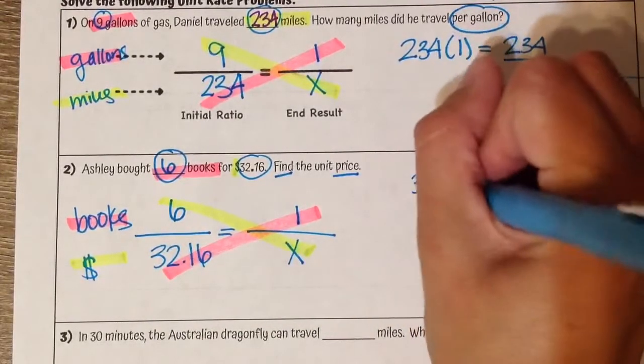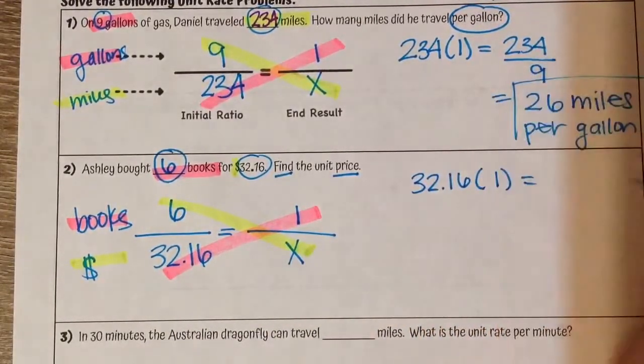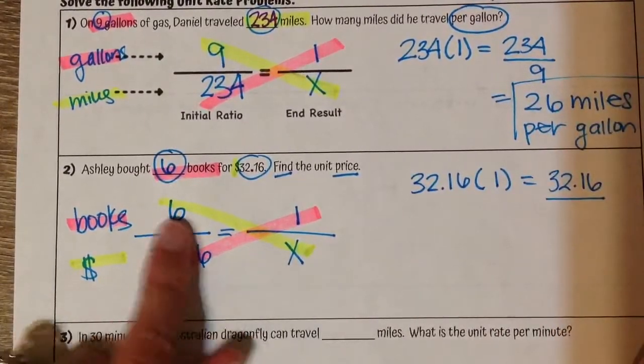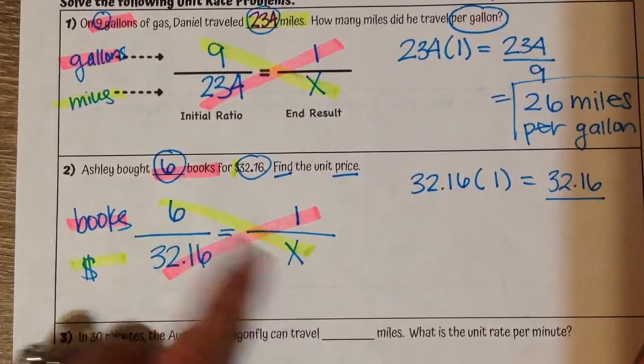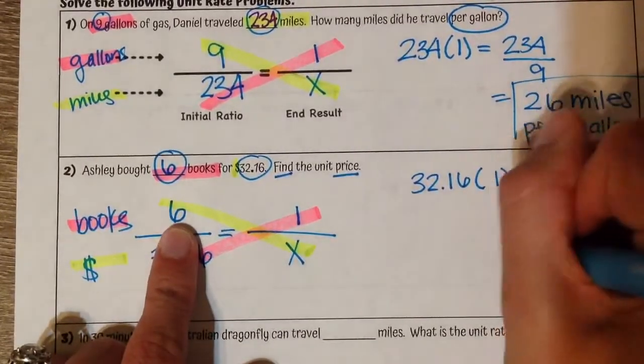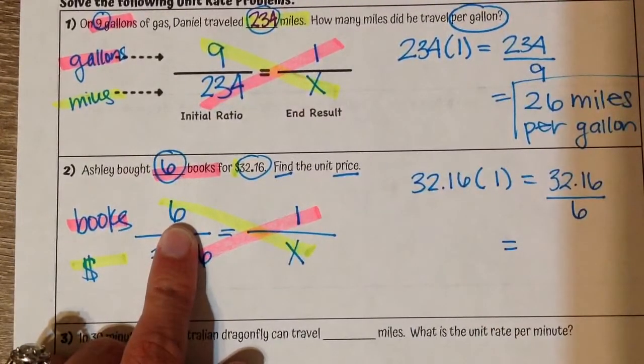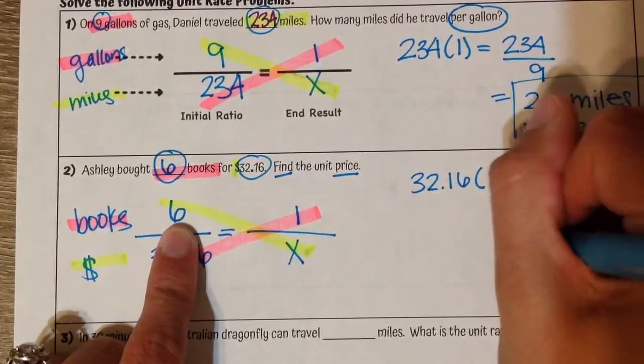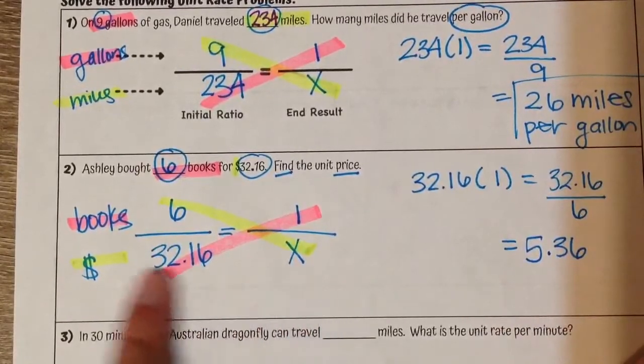3216 times 1, which is 3216. And we're going to divide by the number that's in the same diagonal as the variable. So we are dividing by 6. When I divide 3216 divided by 6, I get 536. What were we solving for?